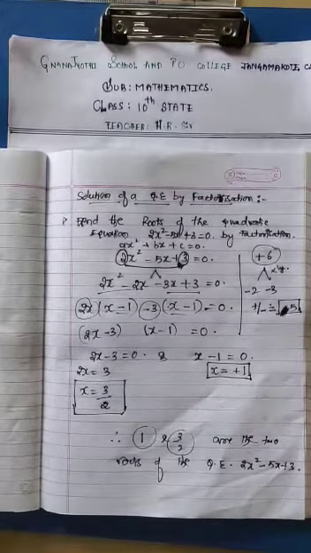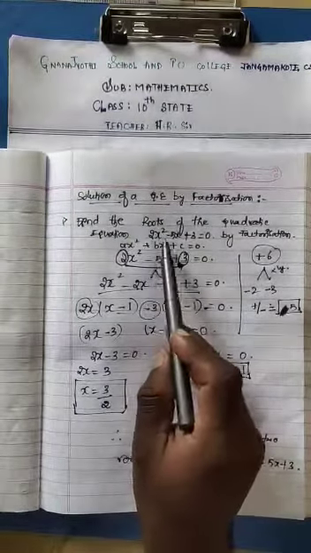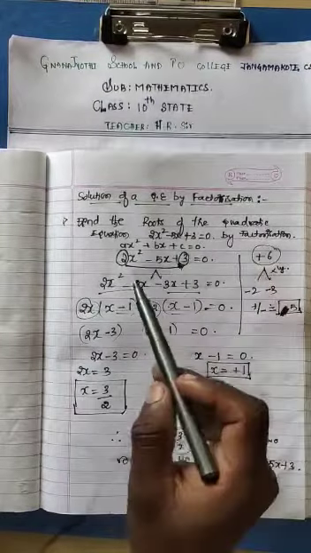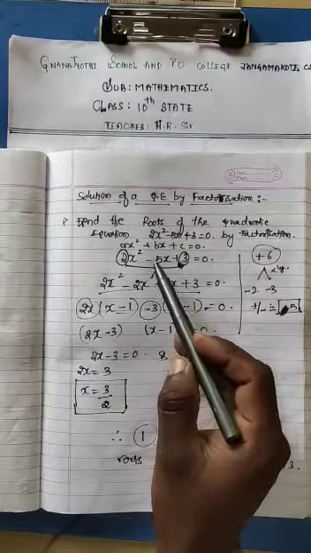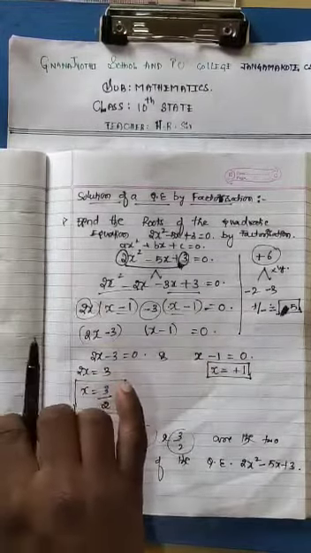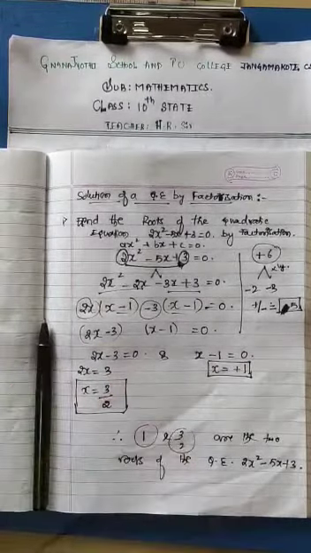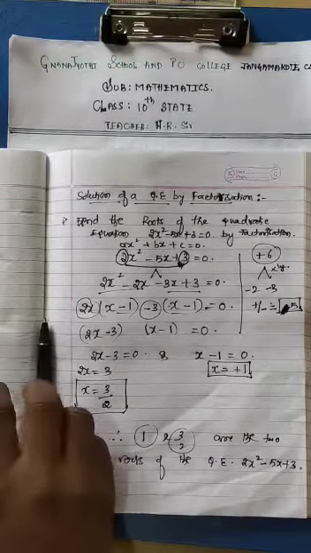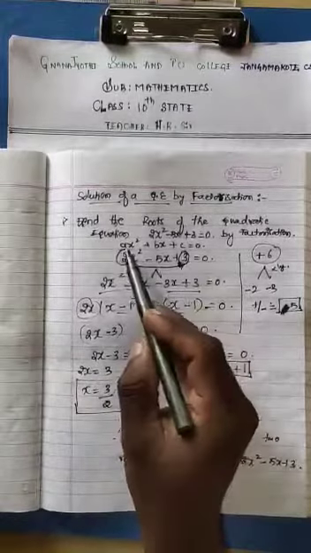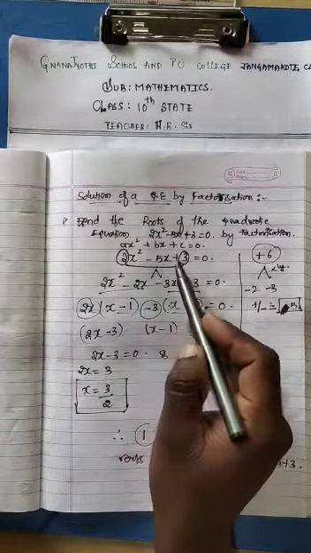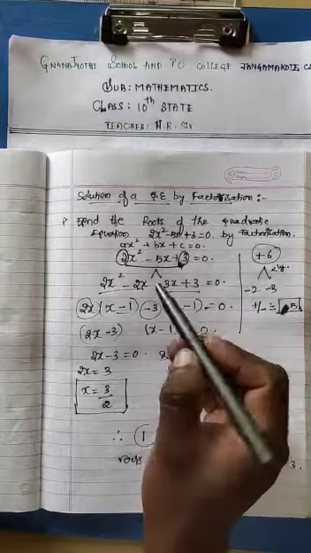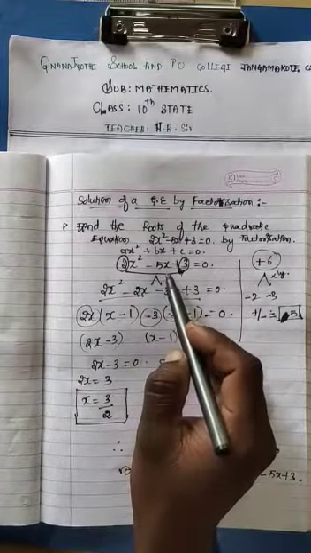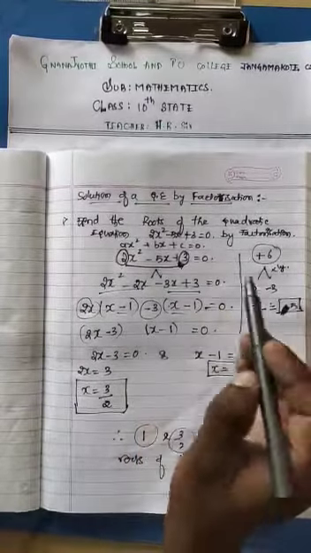So we need to find the roots of the quadratic equation 2x square minus 5x plus 3 equals 0 by the factorization method. First of all, we need to check whether the given equation is a quadratic equation or not. Here it is in the standard form of a quadratic equation, that is ax square plus bx plus c equals 0, where a is 2 and b is minus 5 and the constant term is 3, right? So the first term is 2x square, the middle term is minus 5x, and the last constant term is 3, right?